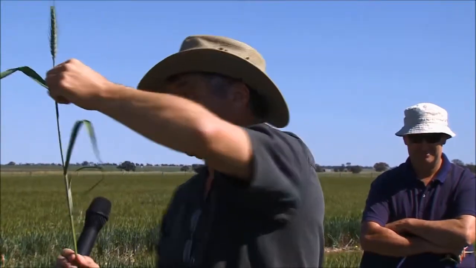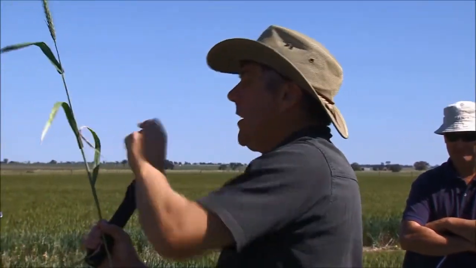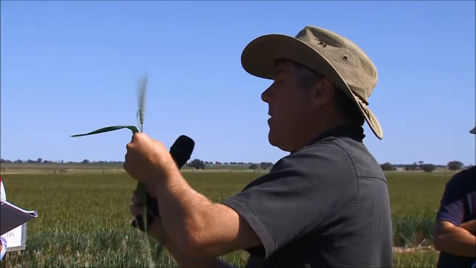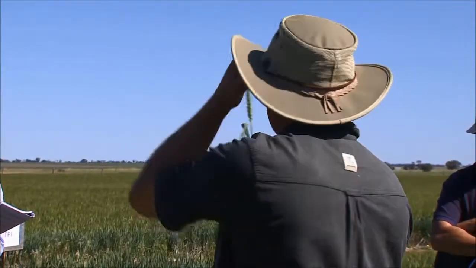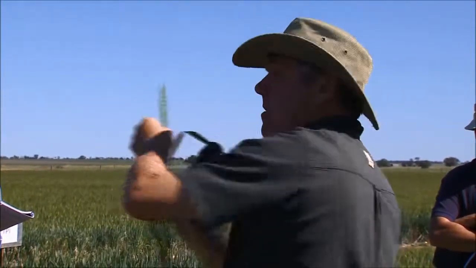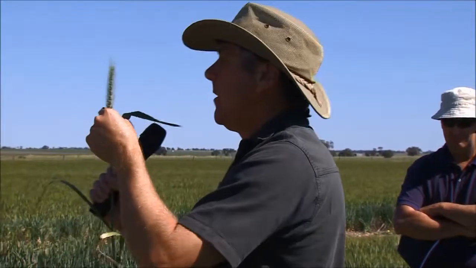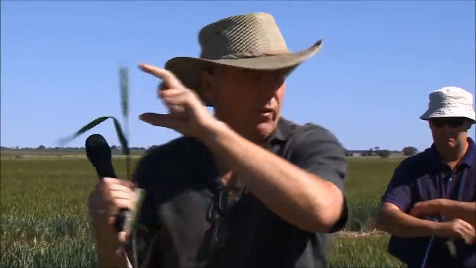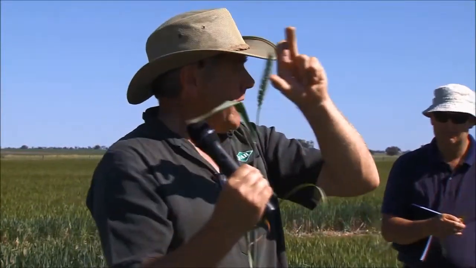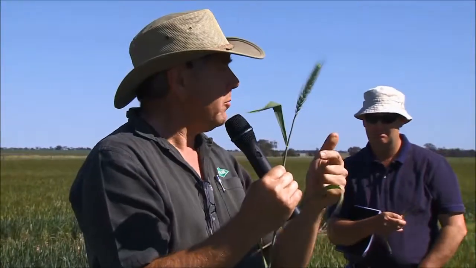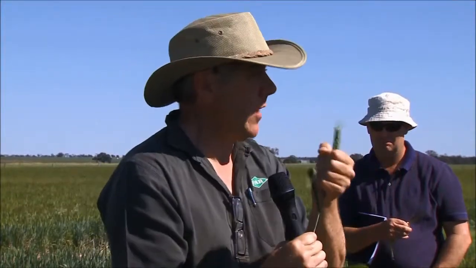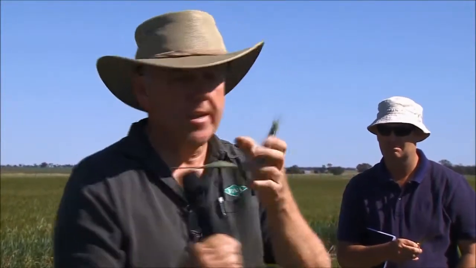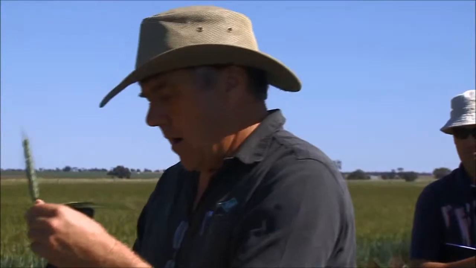Okay. So, take those top three leaves, this leaf sheath, the other part of the plant that is green is actually the head. So that head itself is, at this stage in the crop's life, producing carbohydrate to fill the head.